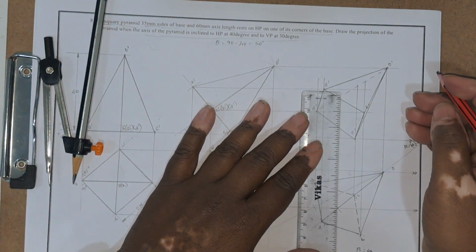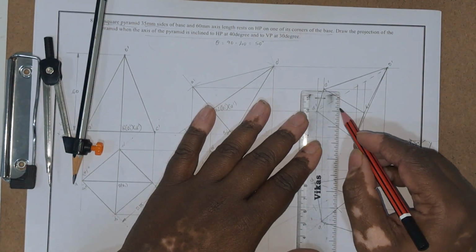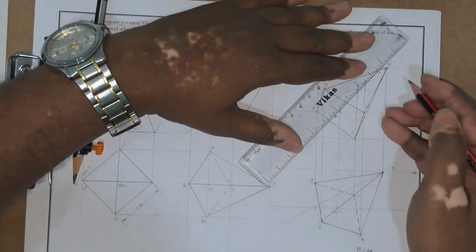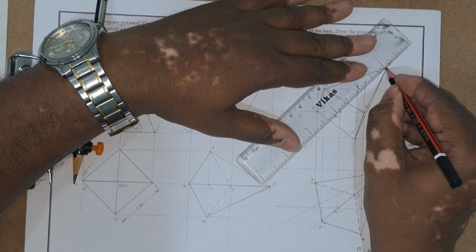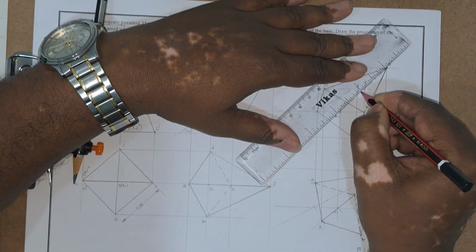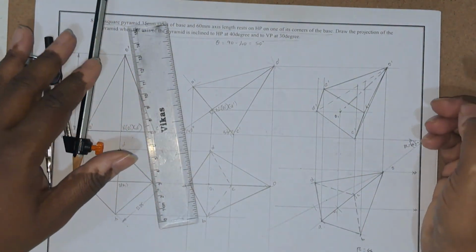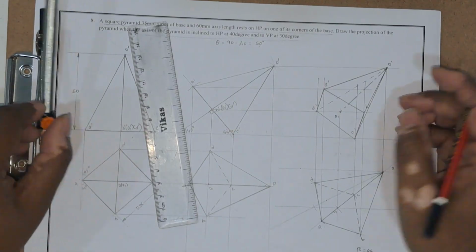And from here, let us draw the projection line for the axis point O1 also. So I have my point O1 over here. So I have my axis line. So we have our solution.